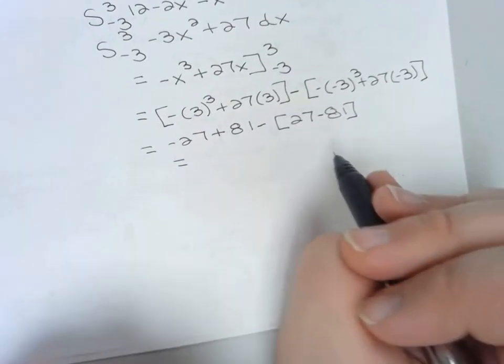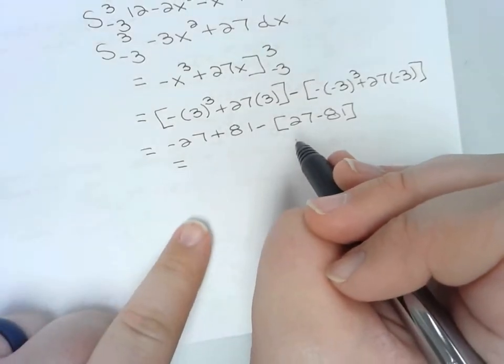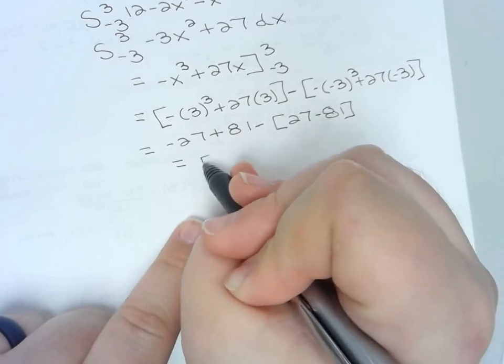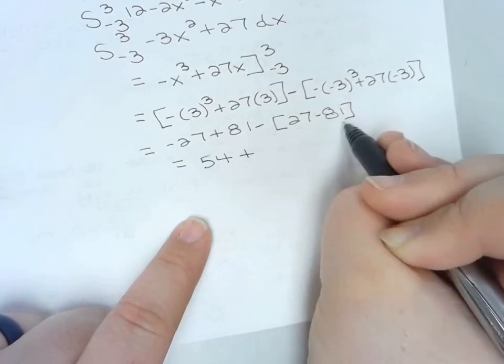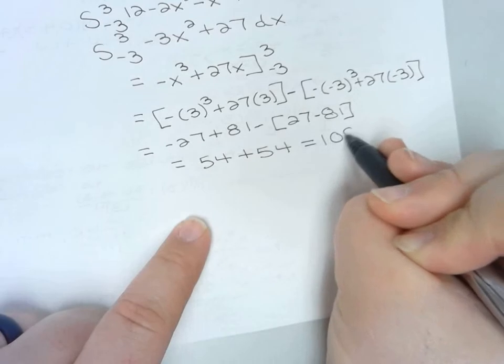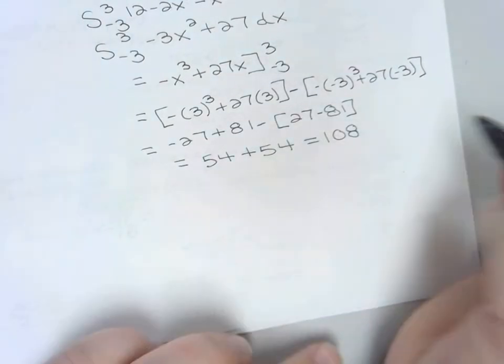So negative 27 plus 81 is 54, and the second part gives positive 54, plus 54, so 108.